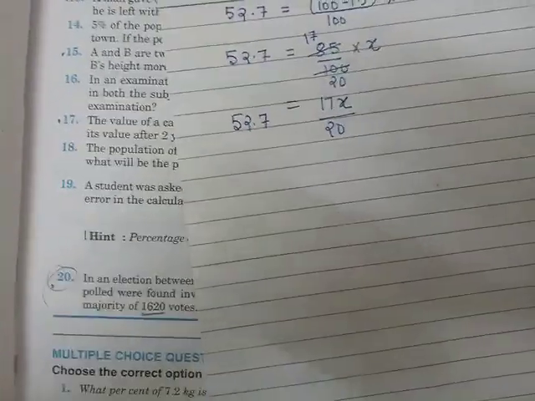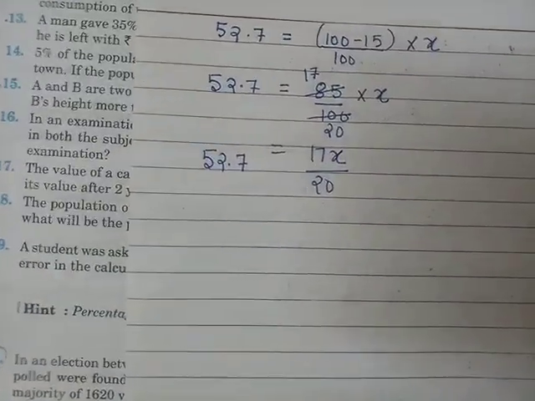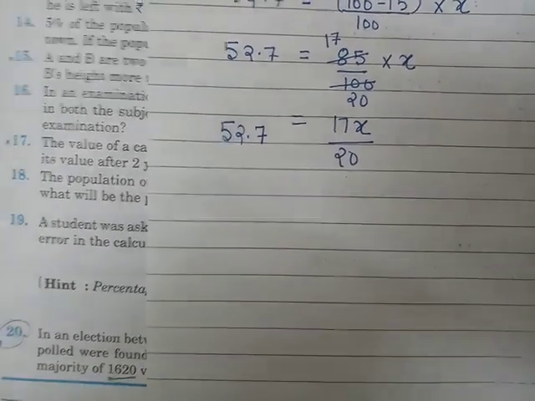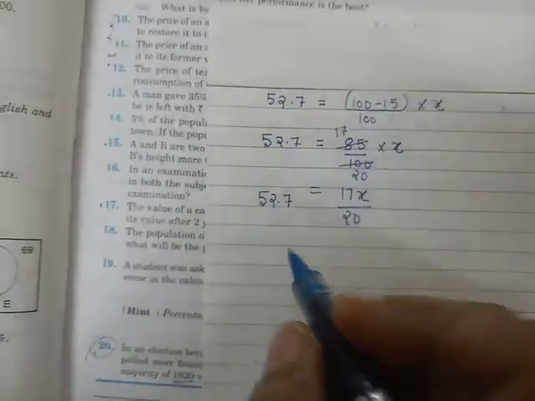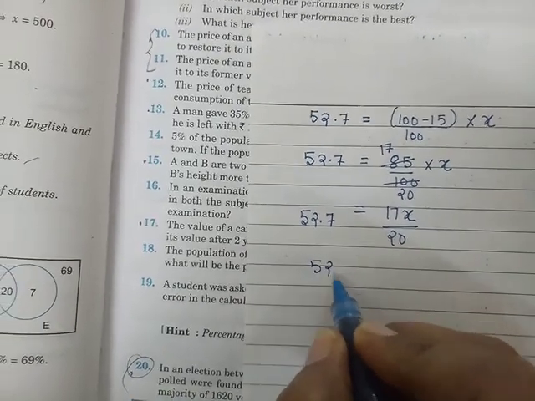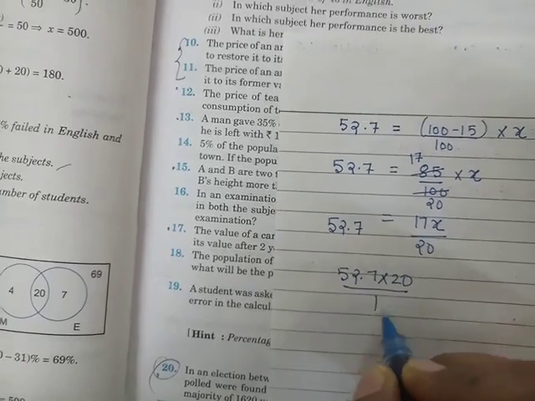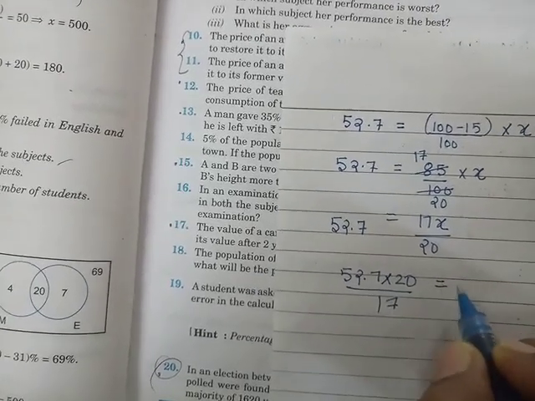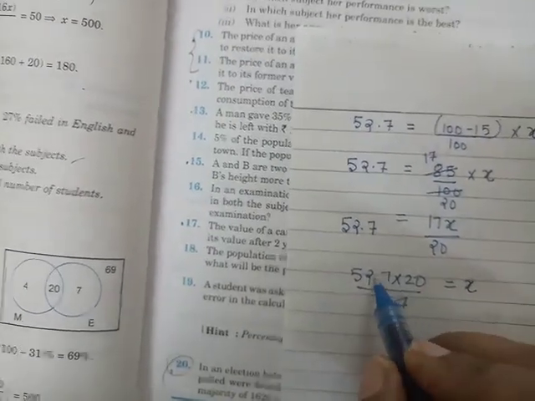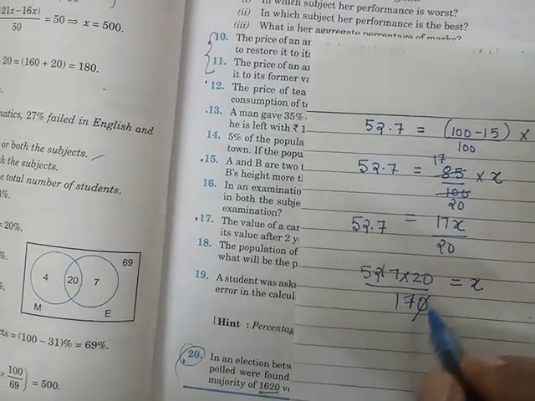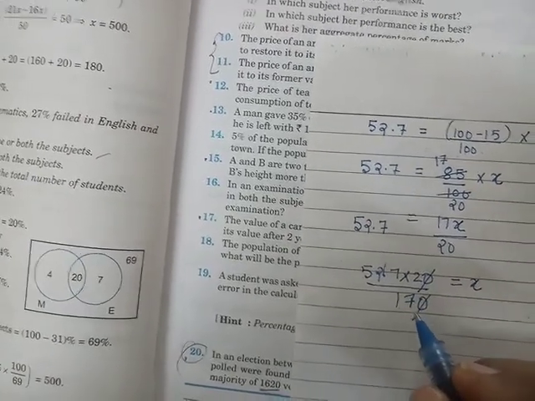52.7 is equal to 17 upon 20 into x. Now we find the value of x by transposing 20 and 17 to the other side. So what we get? 52.7 into 20 upon 17 is equal to x. We remove the decimal, 0 increased in the denominator, and the zeros get cancelled.